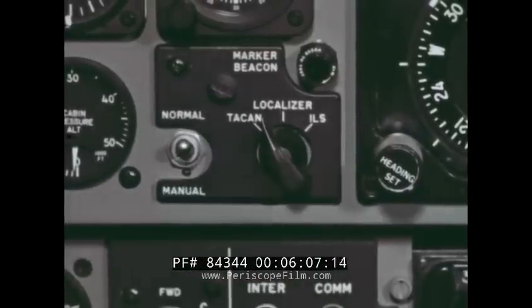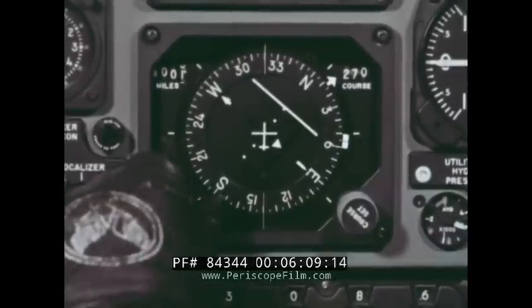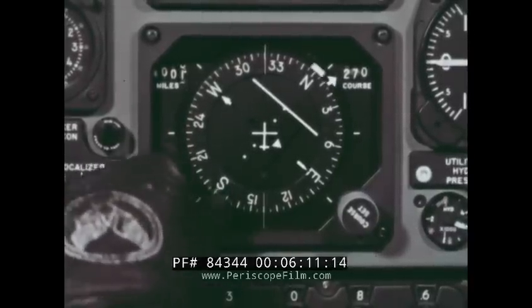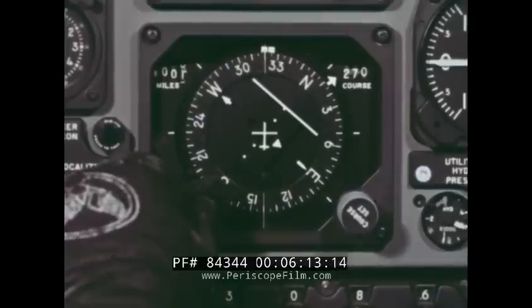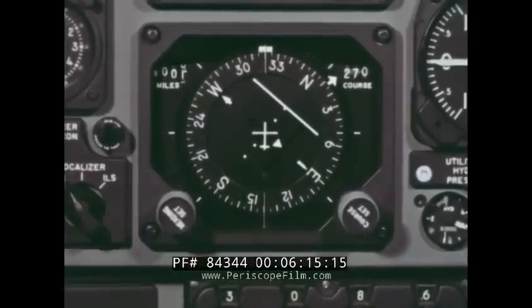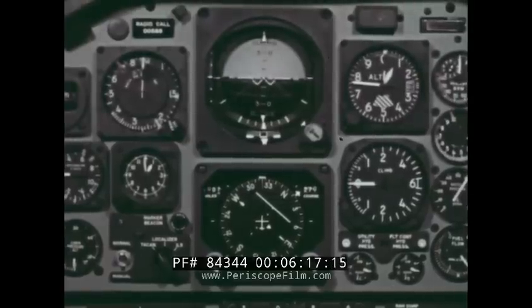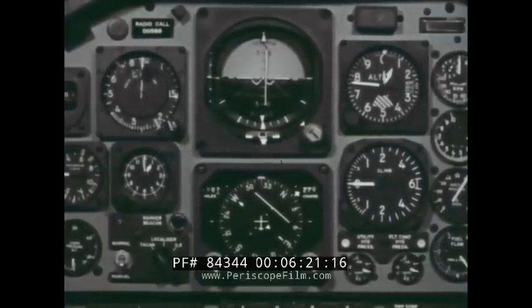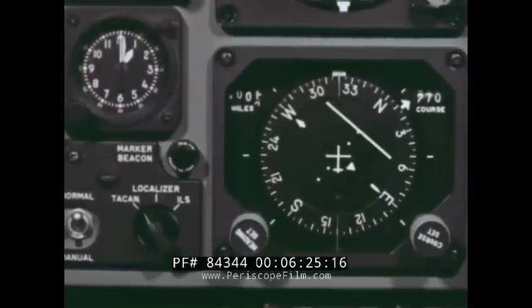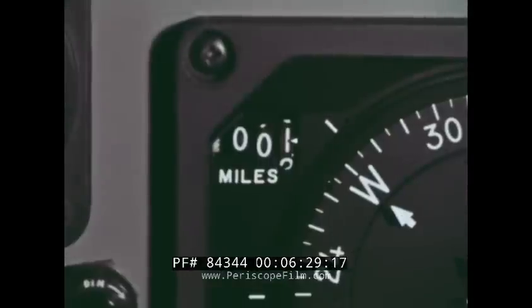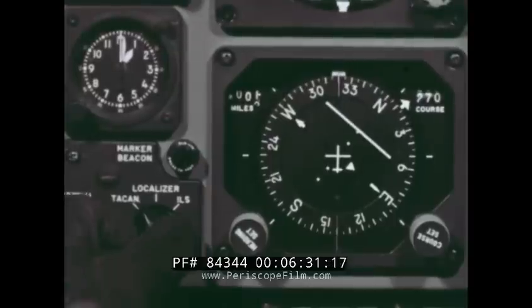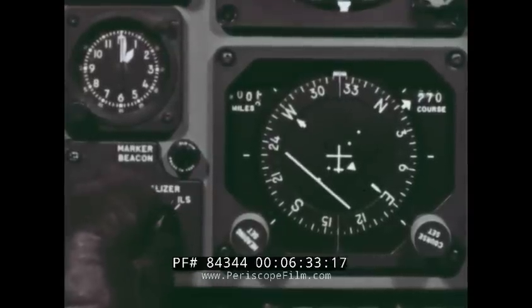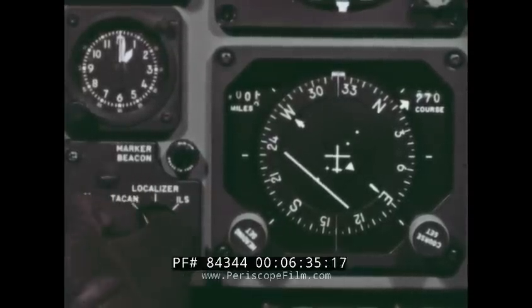In TACAN normal, the heading marker may be used as a memory reference. If bank steering is desired, select the manual mode. Shortly, we will see how these are used in flight. The range indicator shows slant range to the selected TACAN station in nautical miles. TACAN range information is available even in the ILS or localizer mode.